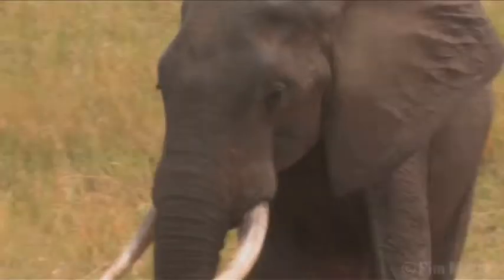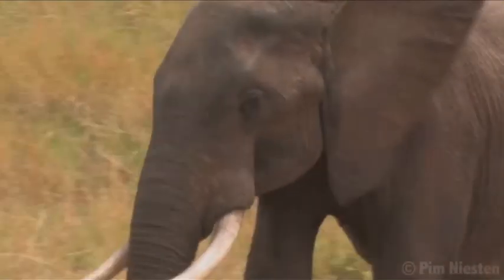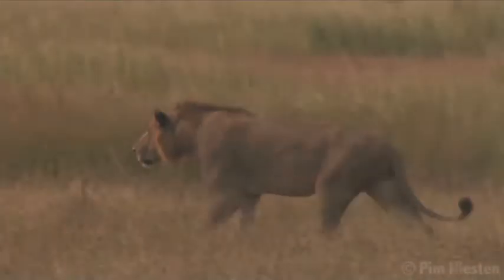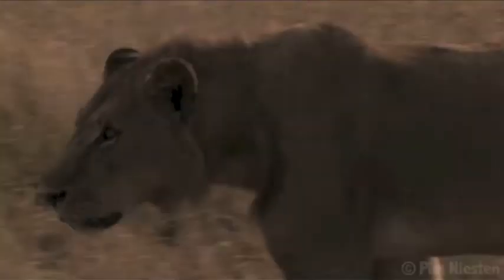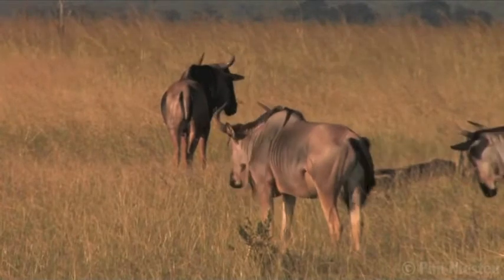A last example for an interaction in the savanna is competition. An example of competition could be when two lions need to compete for necessities like food, water, and a female to mate with. The savanna is a grassland that has scattered trees and shrubs that cover it.